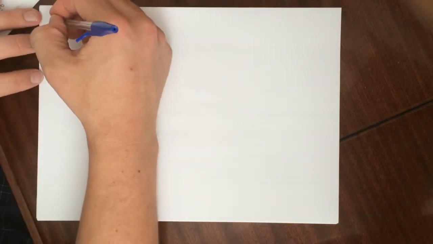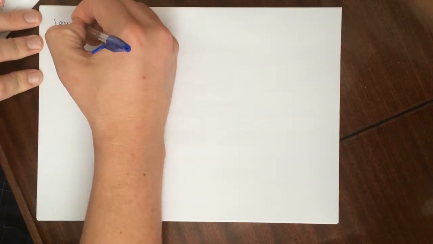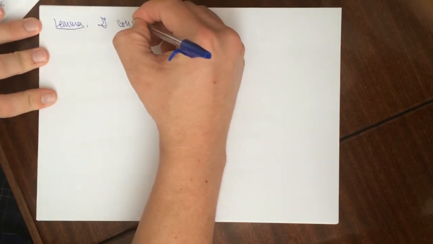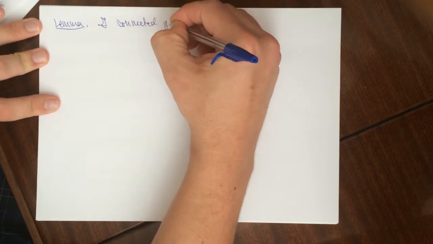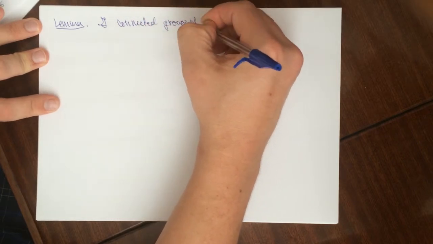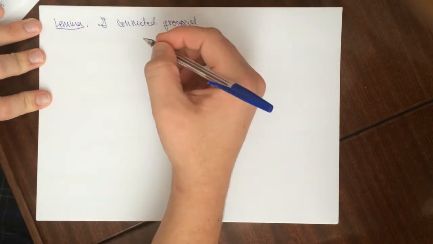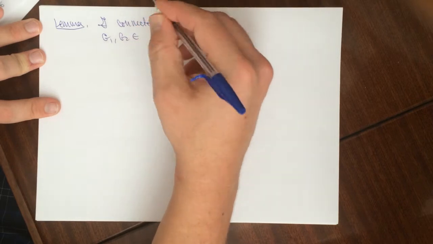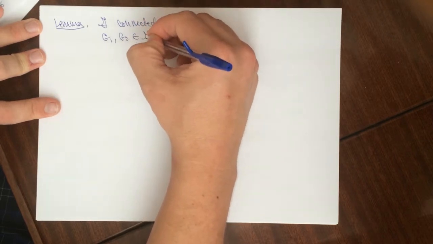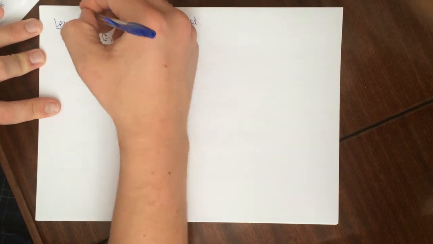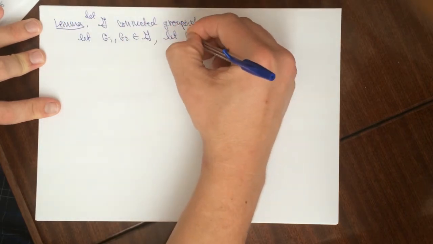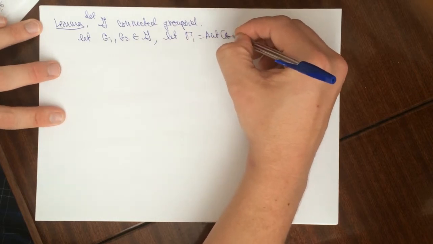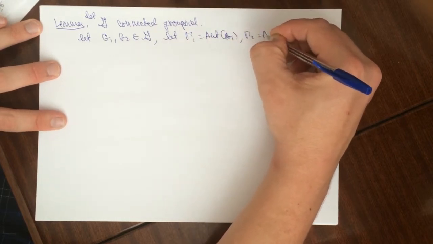So let's take a lemma. Okay, so let G be a connected groupoid, and let G1, G2 be elements of G, and let gamma 1 be the automorphisms of G1, and gamma 2 the automorphisms of G2.